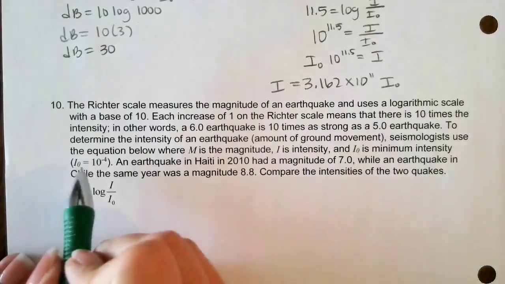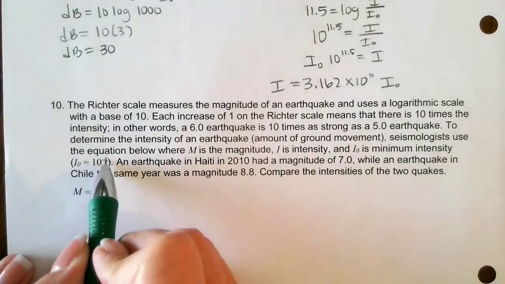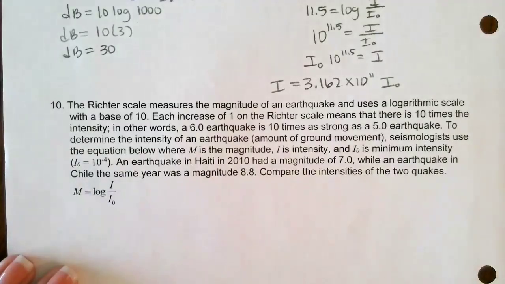And so for the minimum intensity, we're going to say that's 10 to the negative 4 power. An earthquake in Haiti in 2010 had a magnitude of 7.0, while an earthquake in Chile the same year was a magnitude of 8.8. Compare the intensities of the two earthquakes.